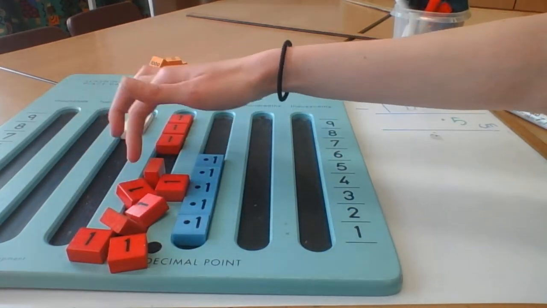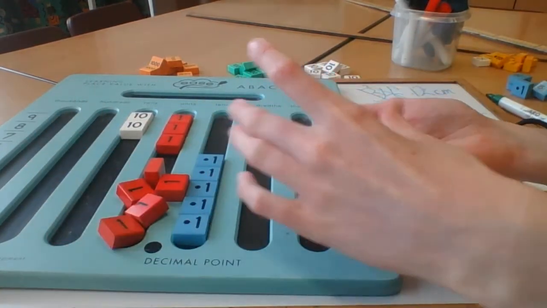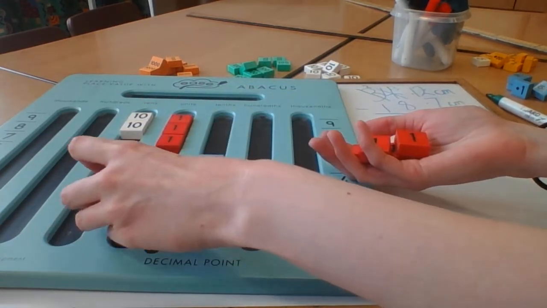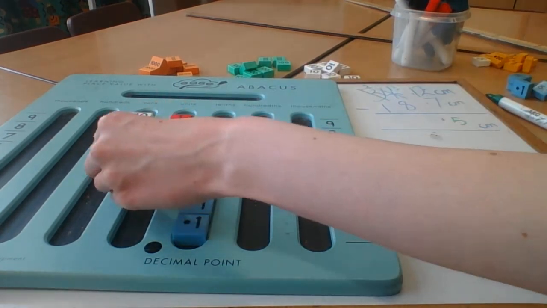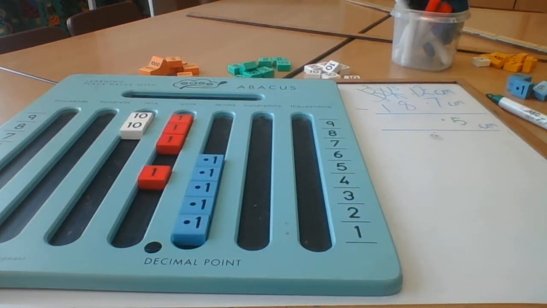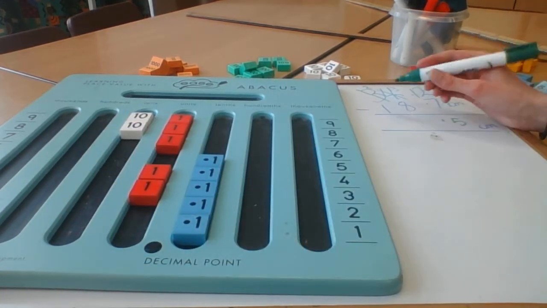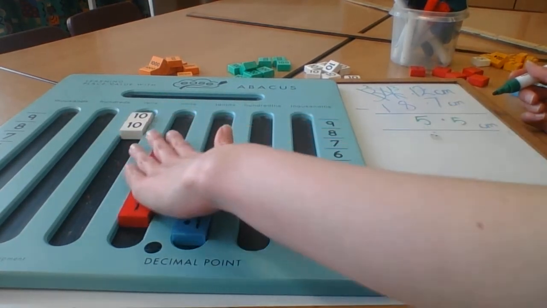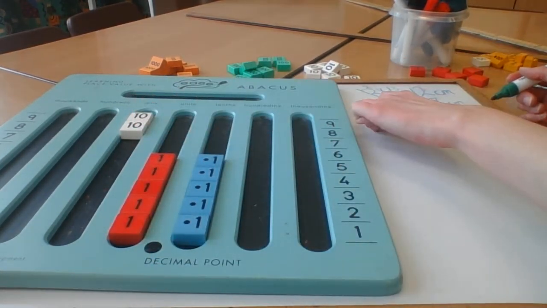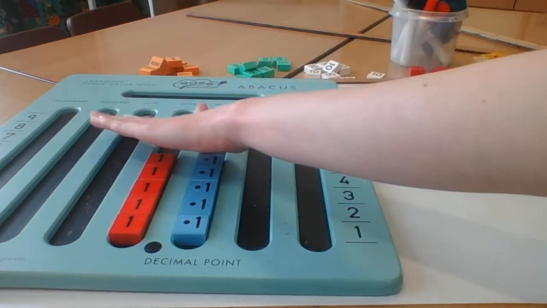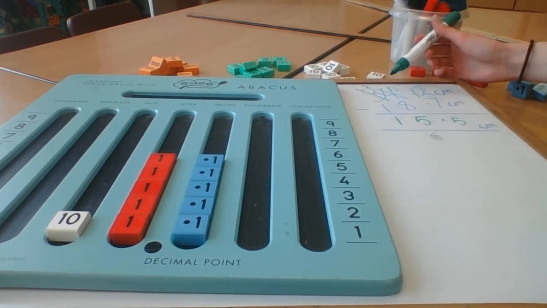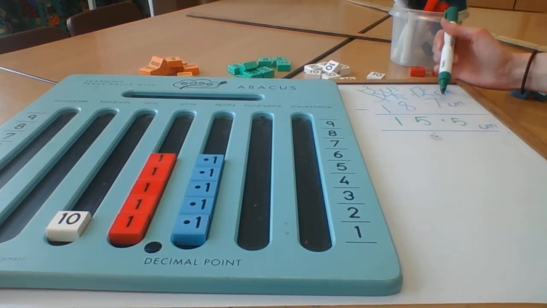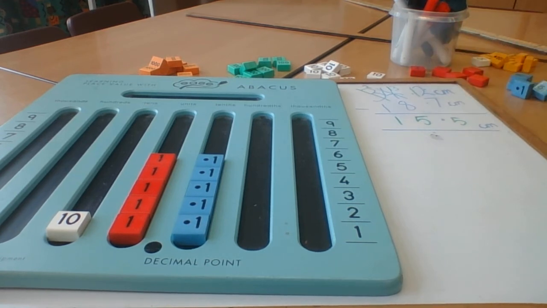So, I've got 2, 4, 6, 8. So, 1, 2, 3, 4, 5, 6, 7, 8. 13 take away 8 is 5 ones left. And then 2 tens take away 1 ten. Can do that. It's nice and easy. I have 1 ten left. 34.2 take away 18.7 is 15.5.